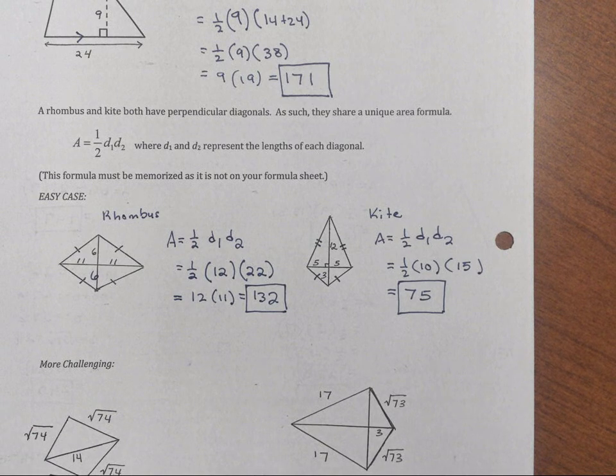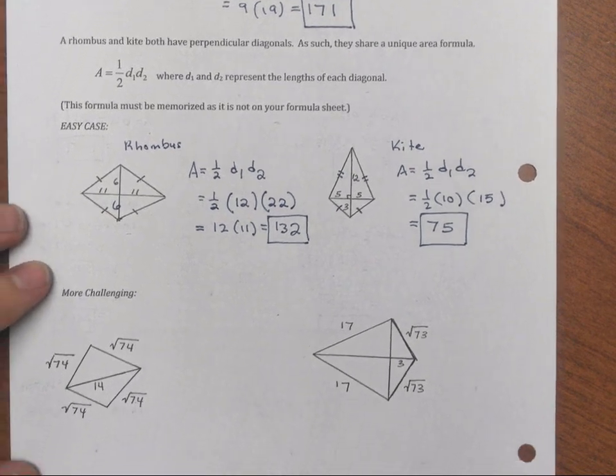Now, rhombuses and kites, as I said, the reason this formula works, 1/2 the product of the diagonals, is because the diagonals are perpendicular. And again, if they're perpendicular, I can make this more challenging by requiring you to do Pythagorean theorem to actually find the length of one diagonal or a part of a diagonal. So let's go ahead and take a look at some examples like that.